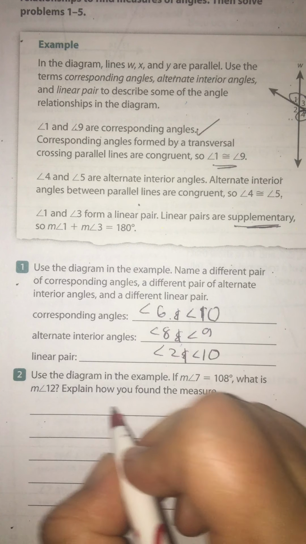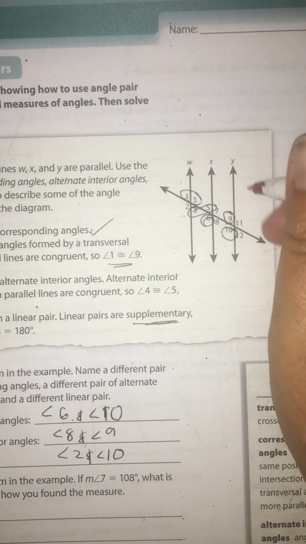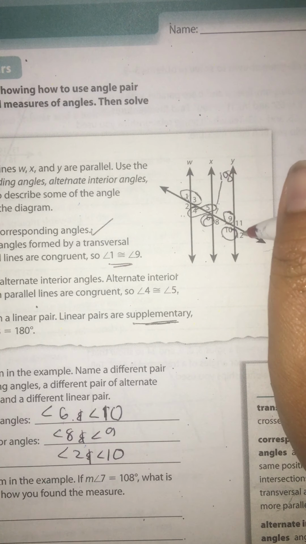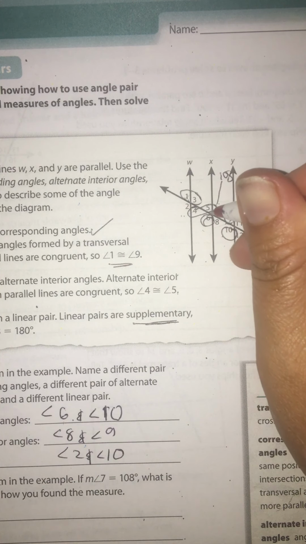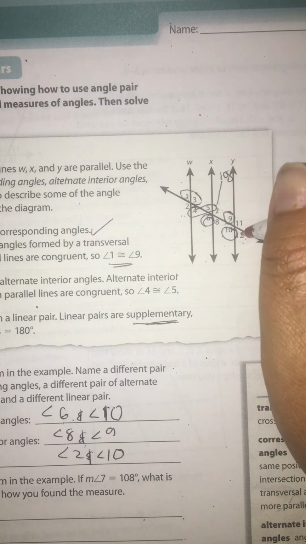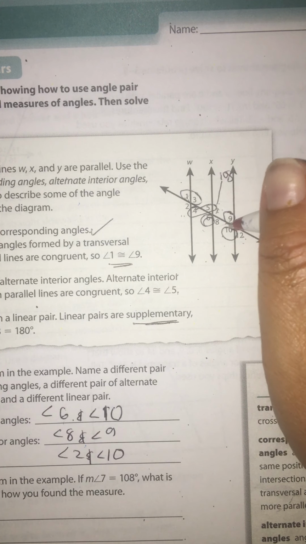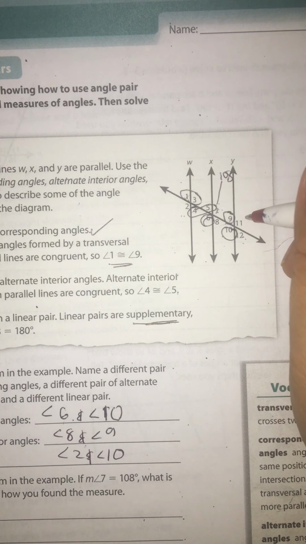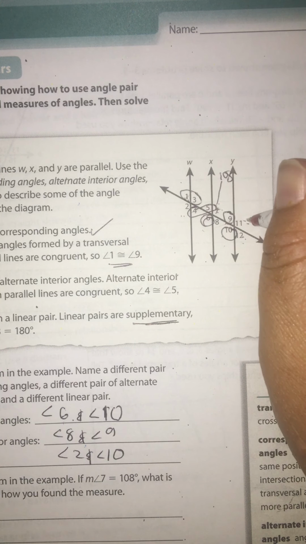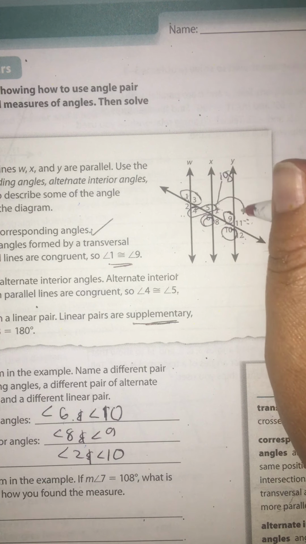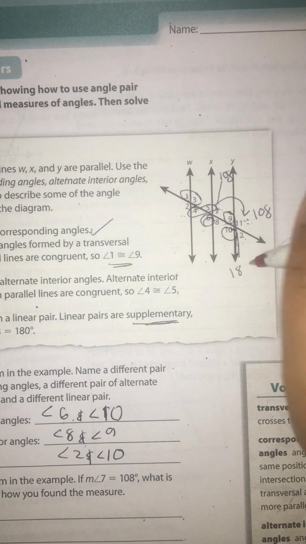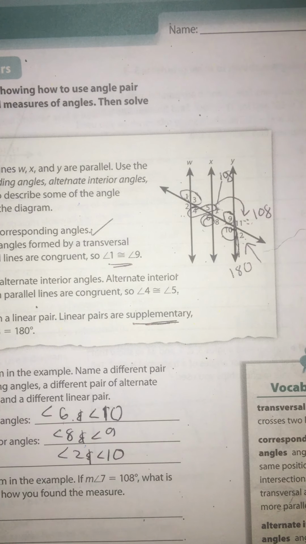All right, use the diagram. If angle 7 is 108, what is angle 12? So if angle 7, this one right here, is 108, what is angle 12? Well, these are outside of each other on opposite sides, right? So we're talking about the alternate interiors, which are usually the same. However, we have to use different corresponding because 7 corresponds to 11. So this is 108, which means 11 is 108. Okay, remember this is a straight line, so this is 180. So we're going to have to subtract them to figure out what this is.